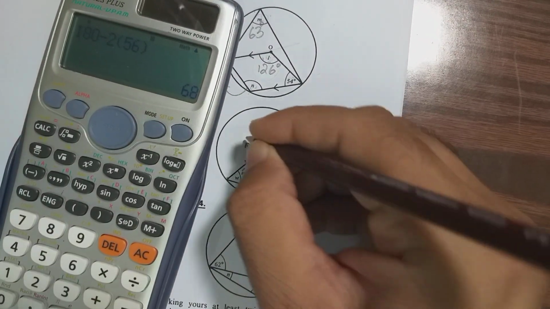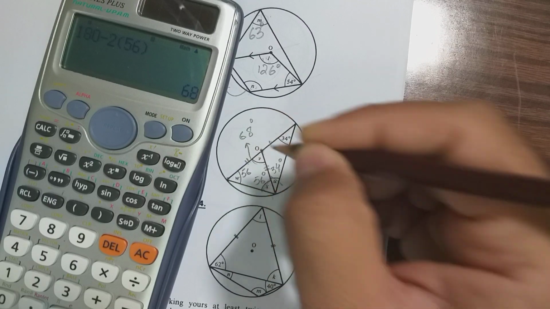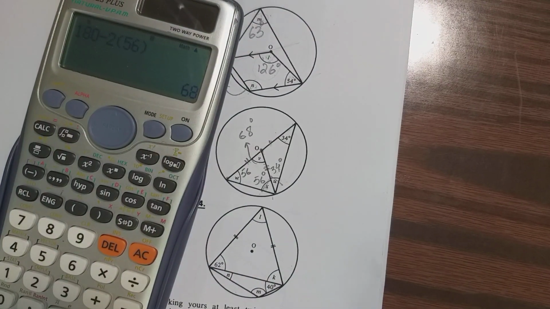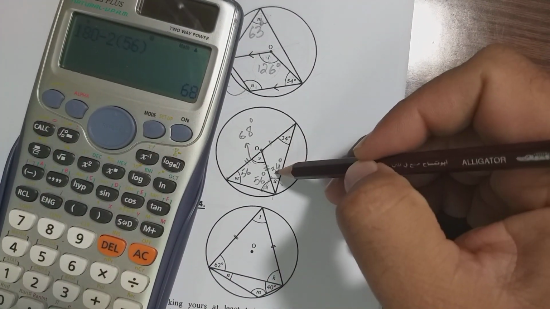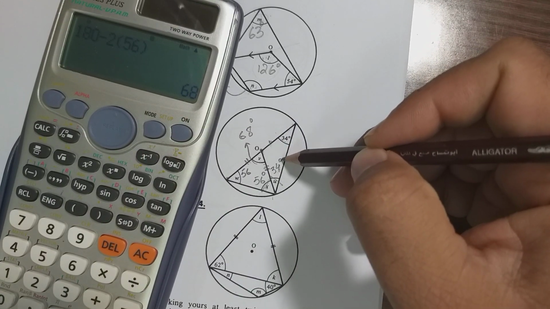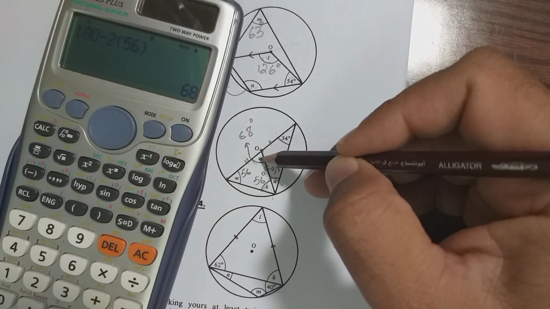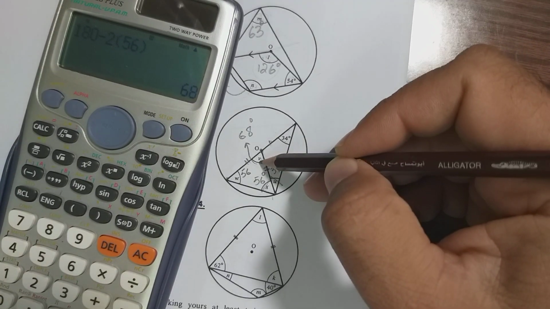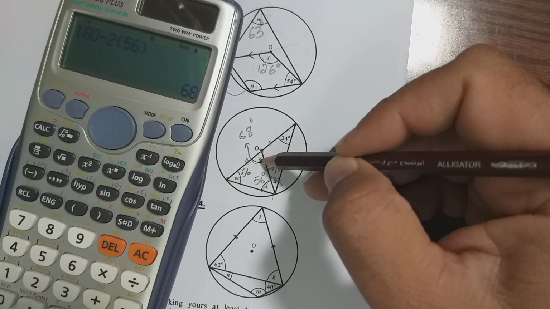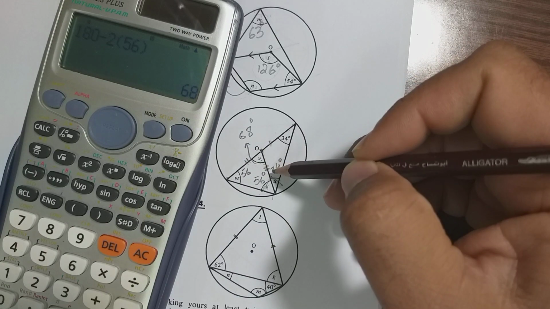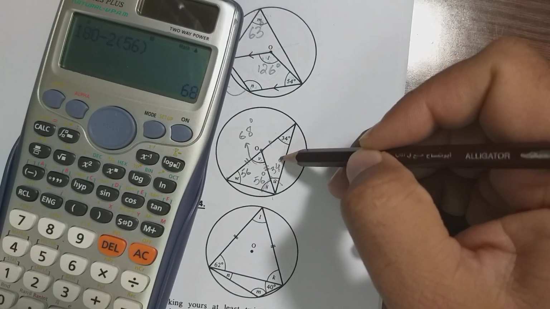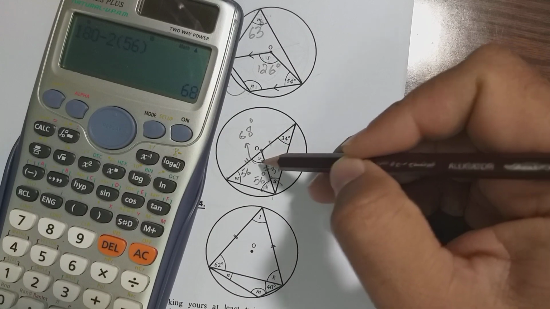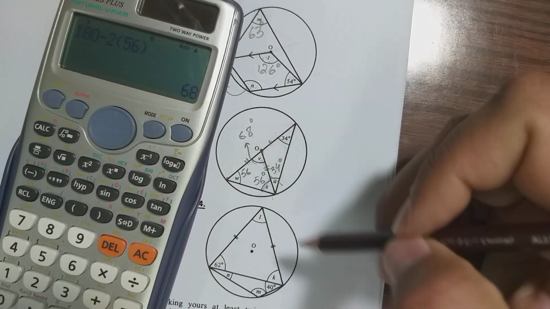So angle V equals 68 degrees. Or if you observe these two angles, the interior opposite angles of the exterior, this is also the remote angles property. So this exterior angle must be equal to the sum of the interior opposite angles. So 34 plus 34 gives you 68.